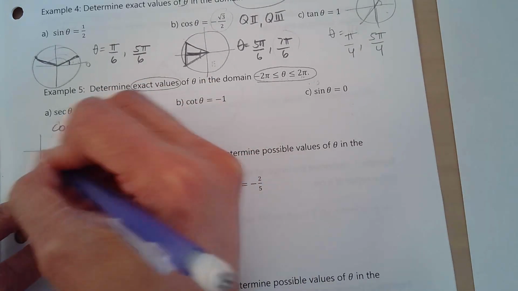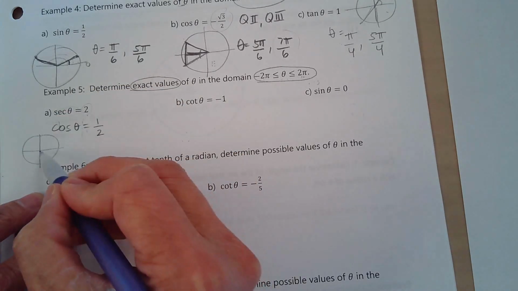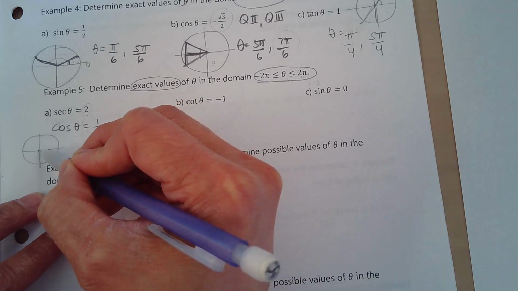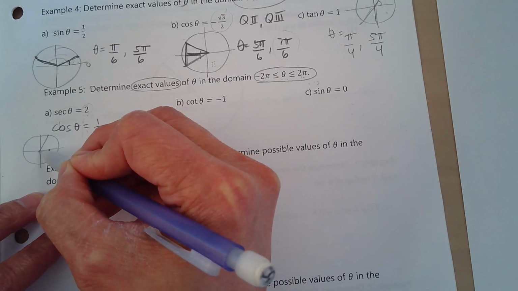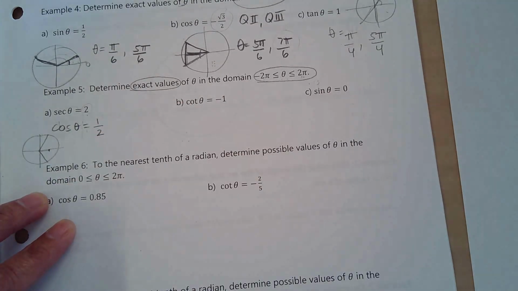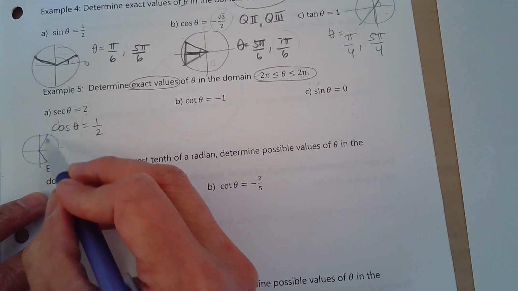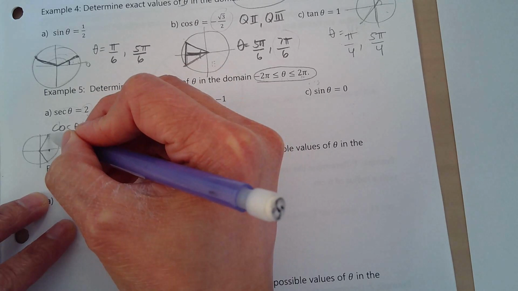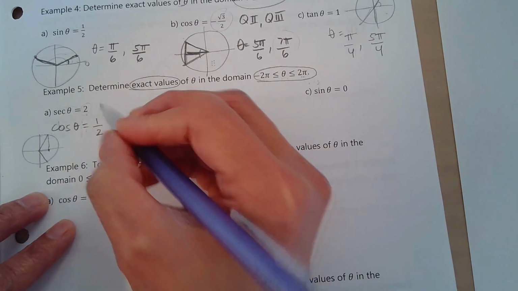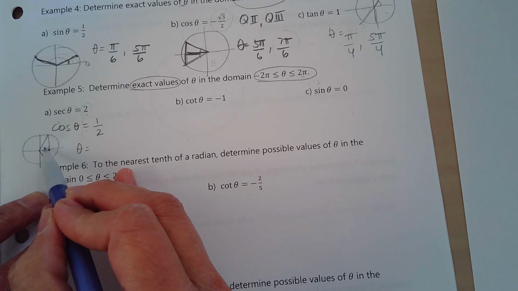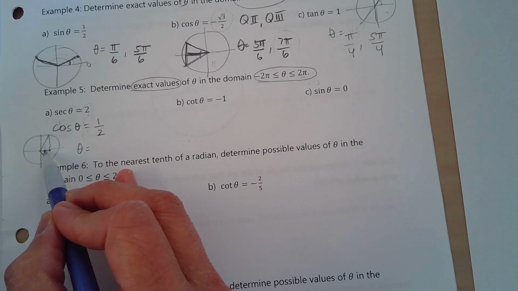Okay, cos is the x value, a half is here, so a half there, a half there. Cos is positive in quadrants 1 and 4. So what angles are they? So this is 60, that's degrees though, okay.